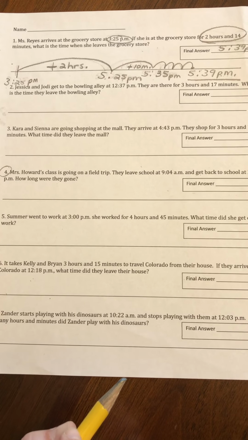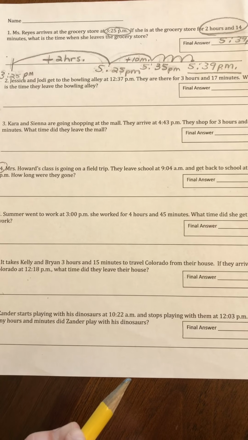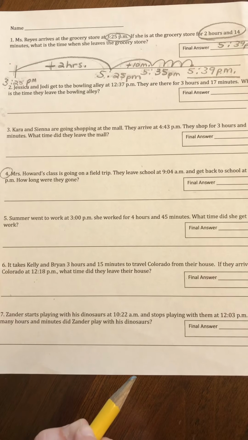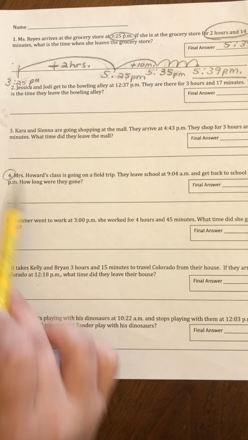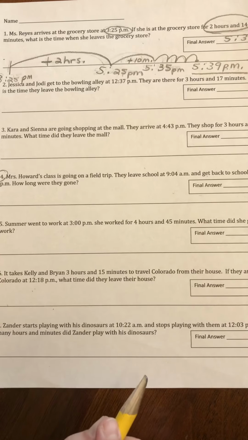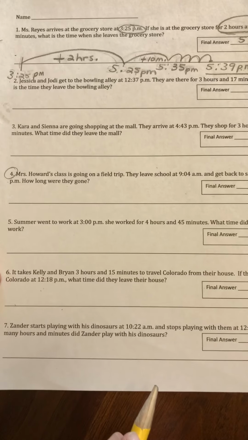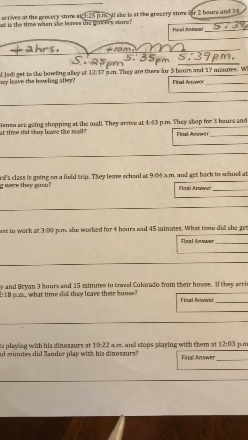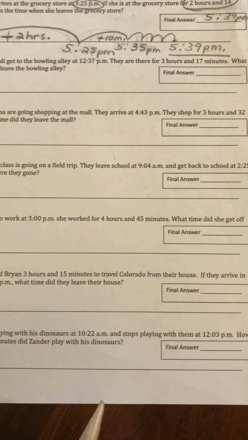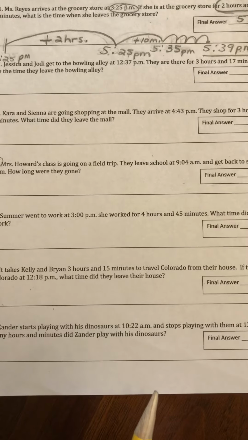All right, hi boys and girls, it is Mrs. Reyes again. So we're going to work on another one of our problems for elapsed time. We're actually going to work on number 4 because number 4 is a little bit of a challenging one. Now for those of you that are really wanting to challenge yourself, why don't you go ahead and give yourself a few minutes to work on this problem before we go over it together, and then you can go ahead and check to see what you did.